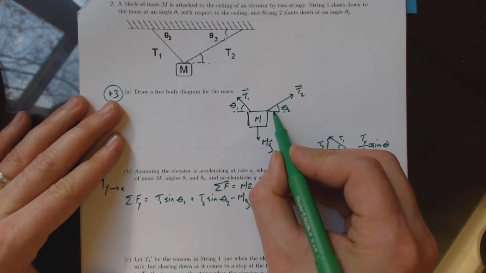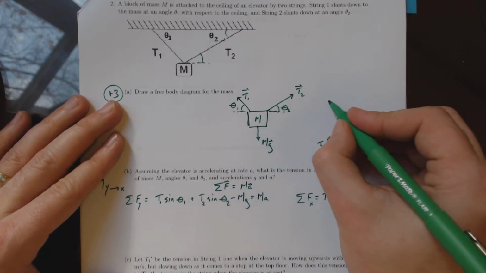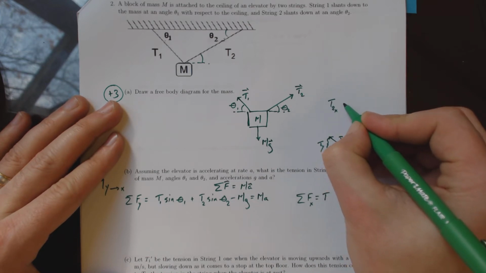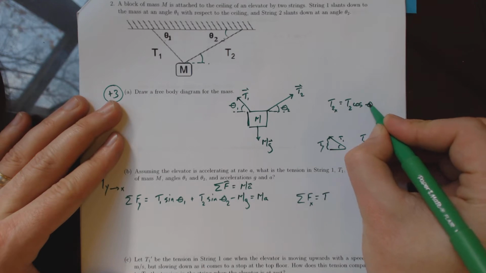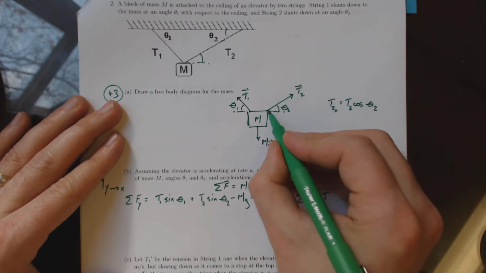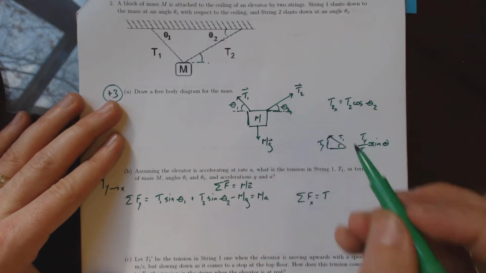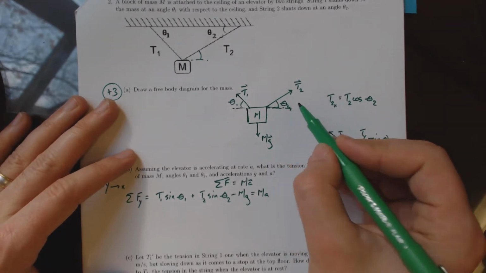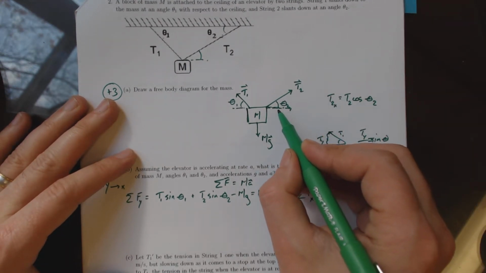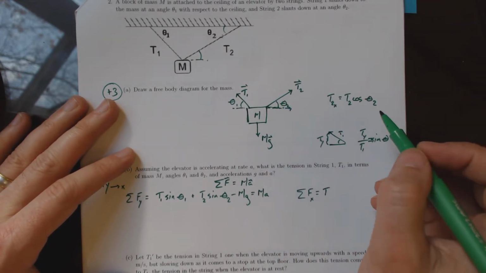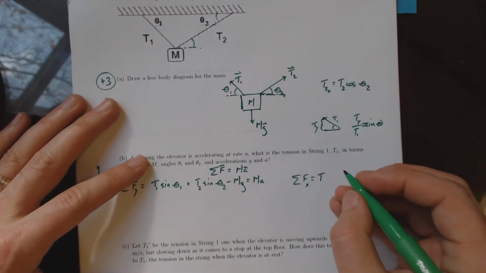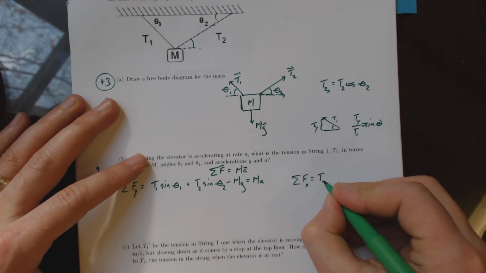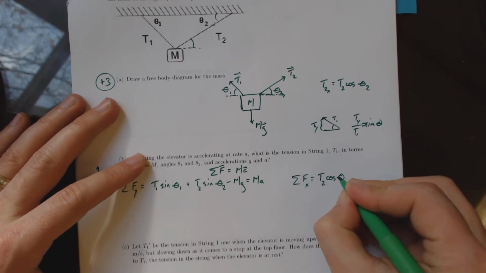I'm going to skip that step and say that t2x is equal to t2 cosine theta 2. So this is t2x here, the x component of t2, and it's the adjacent over the hypotenuse, which is equal to cosine theta 2. So therefore t2 times cosine theta 2 is equal to t2x. So t2 cosine theta 2.